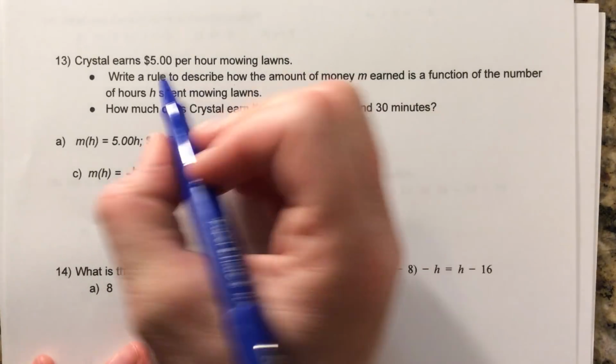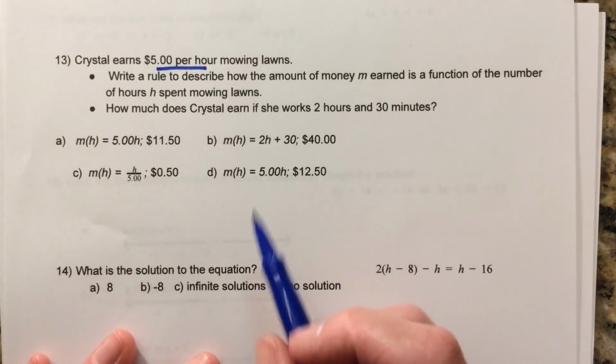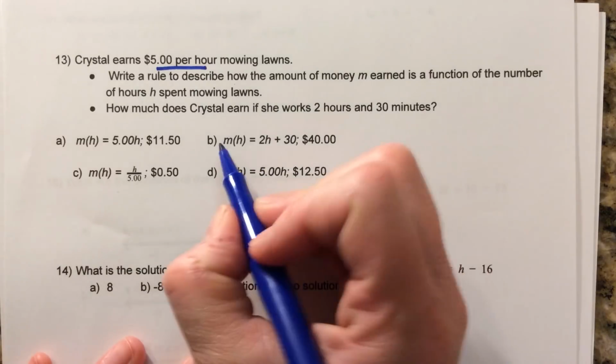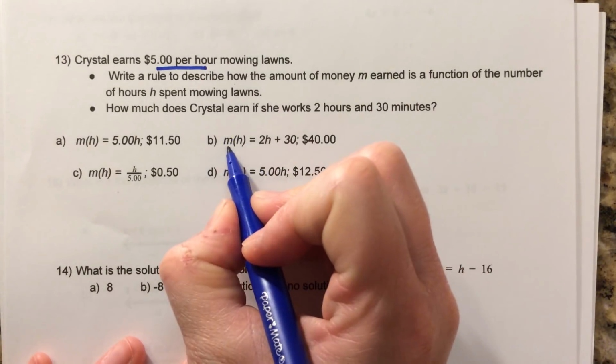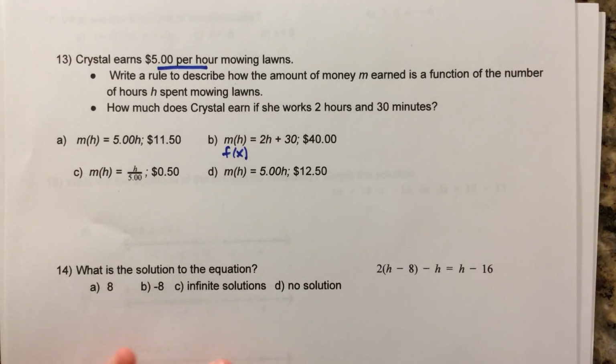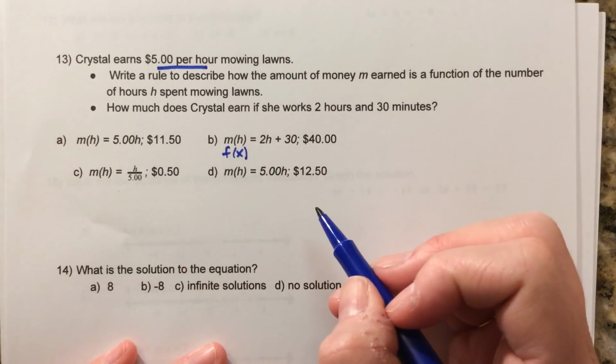All right, now we're on number 13. Looks like Crystal's earning $5 per hour for mowing lawns, and we're asked to pick the function for this and how much does Crystal earn if she works 2 hours and 30 minutes. So looking at the choices here, it says Crystal earns $5 per hour. Notice that these choices are written in function notation, kind of like when we learned in class f of x. But if that's difficult to understand, remember that f of x, or this m of h, could always just be written as a y.